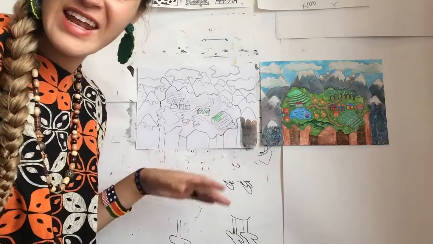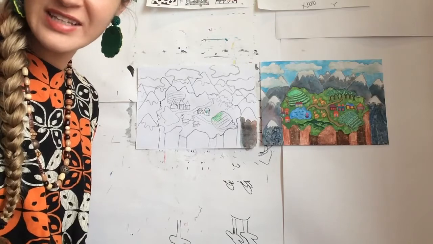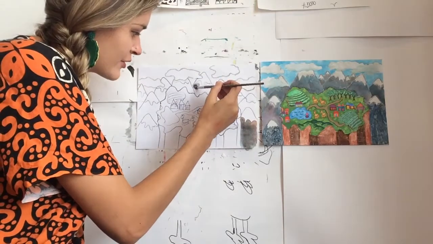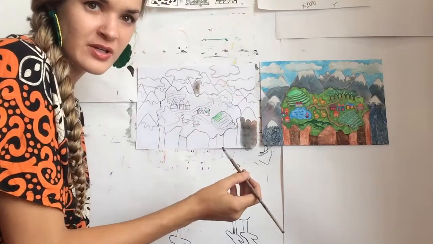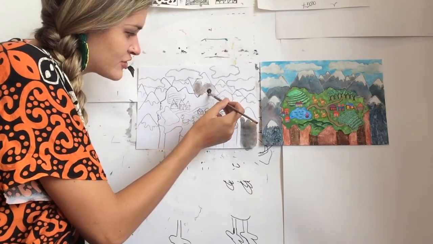All right, and then as I move back in the space, my mountains are going to get lighter. The ones that are furthest away from the viewer are going to be a lighter value. See how this is a lighter brown than the one I used near the front of my picture.